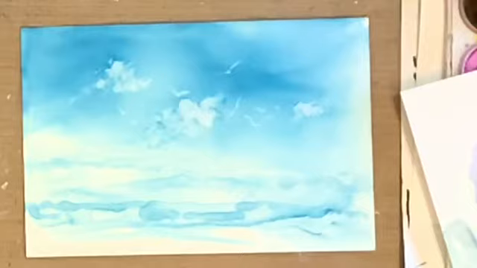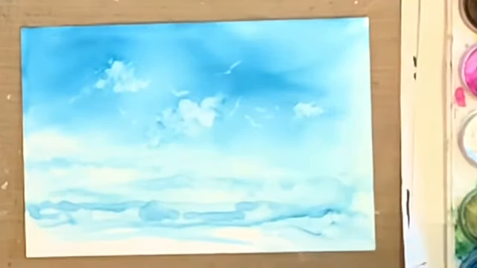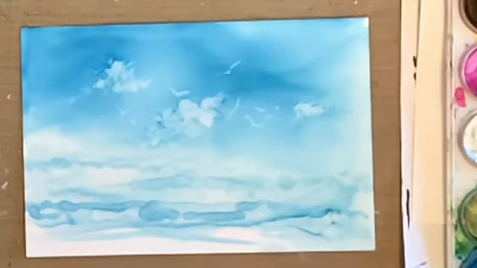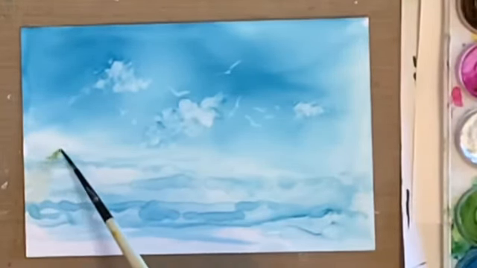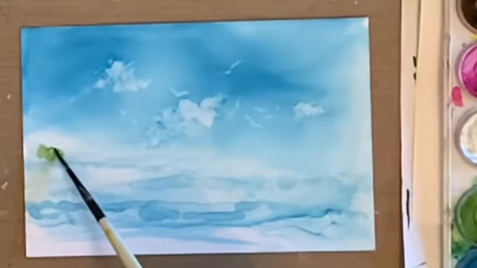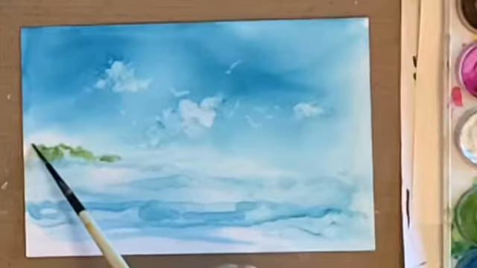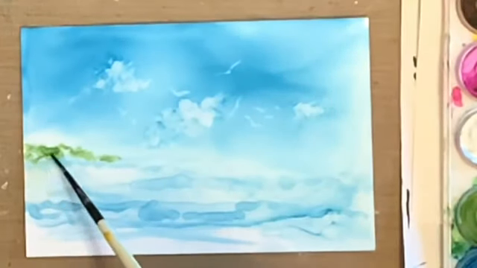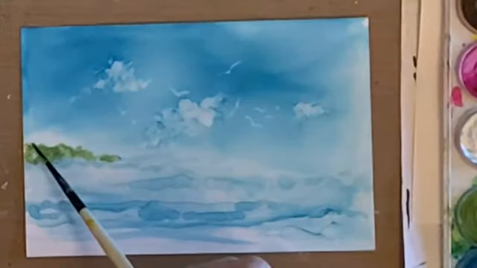Okay, so now what I want to do is just put a little land in the background. And I'm going to use a little bit Everglade. And it's going to be kind of close. So I'm just going to dance that around. A day at the beach. Kind of reminding me of the Salem Willows, maybe.